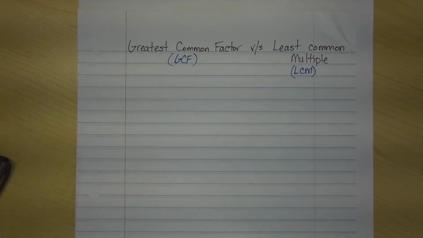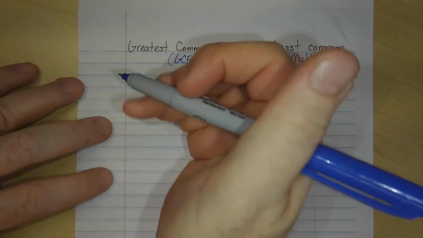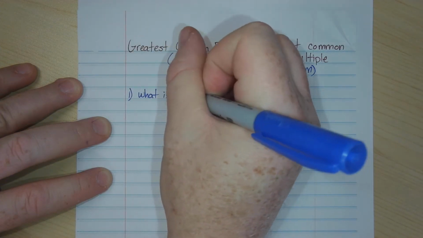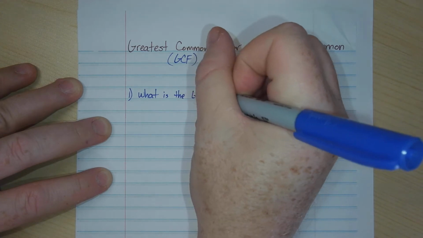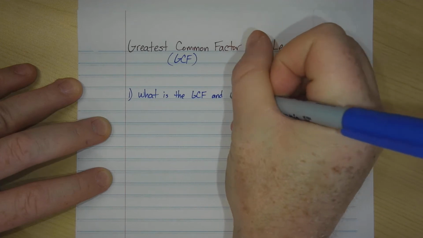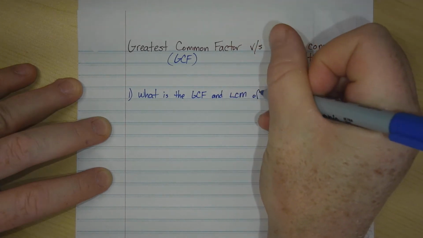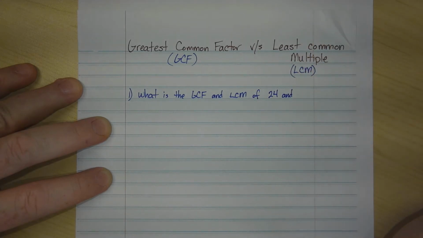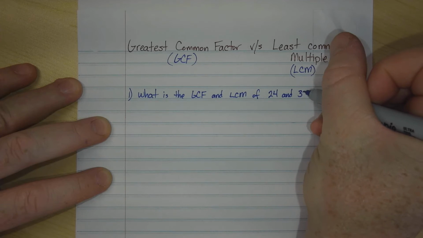So let's come up with a number. Actually, let's come up with two numbers. Now let's use some relatively smaller numbers here. So we're going to use 24 as a good number. So let's start with the question first. What is the greatest common factor, GCF, and the least common multiple of 24 and, we'll say 32 at this point. Okay.